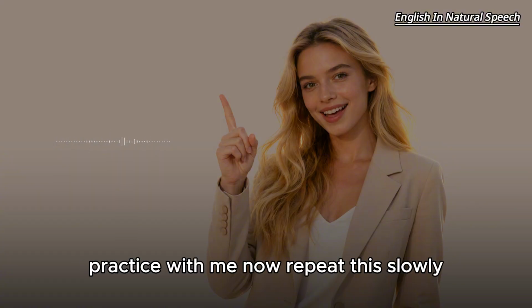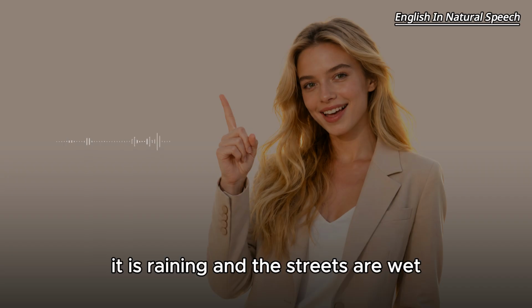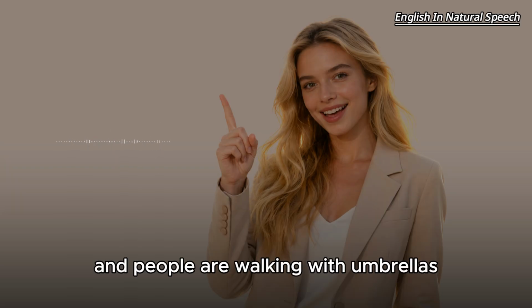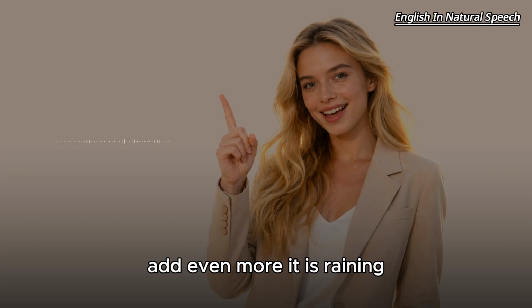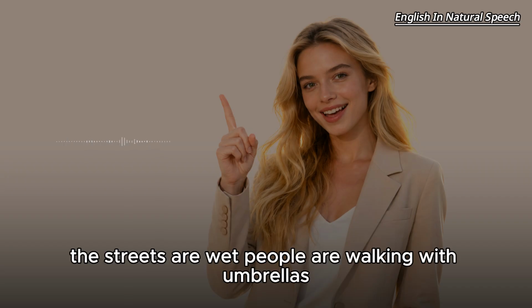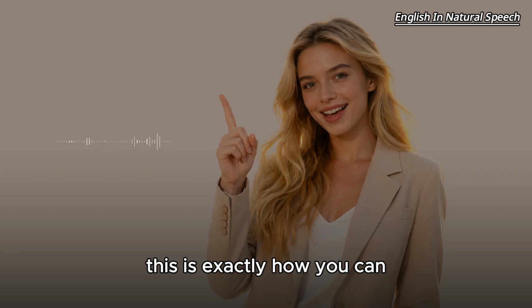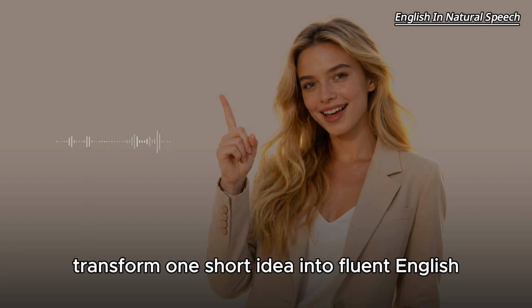Practice with me now. Repeat this slowly. It is raining now. Add more. It is raining and the streets are wet. Add again. It is raining. The streets are wet and people are walking with umbrellas. Add even more. It is raining. The streets are wet. People are walking with umbrellas and the sound of water is everywhere. This is exactly how you can transform one short idea into fluent English.